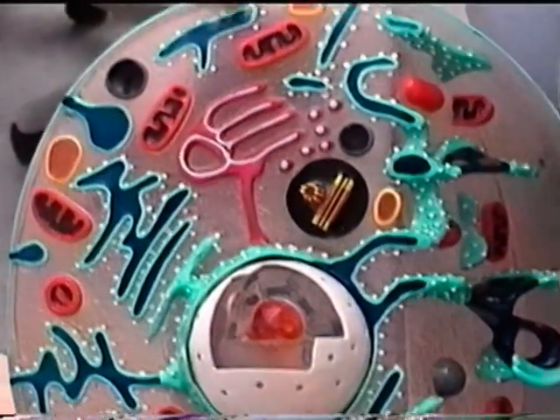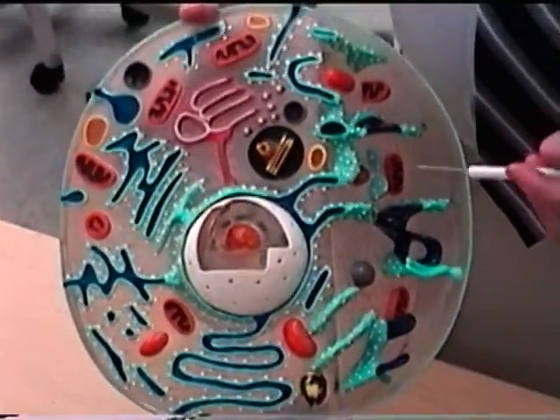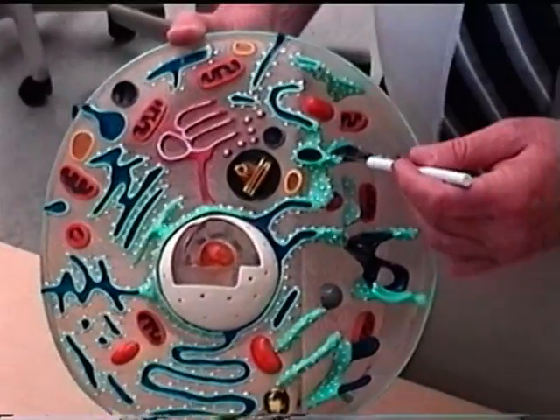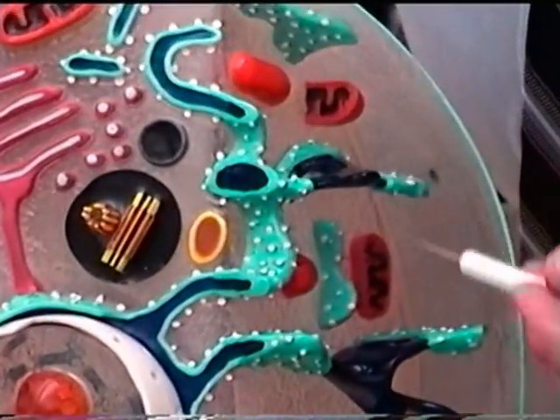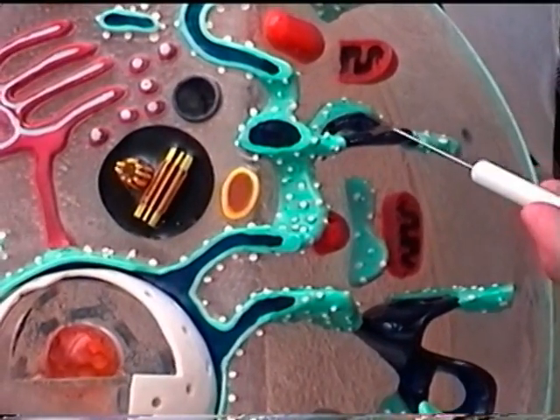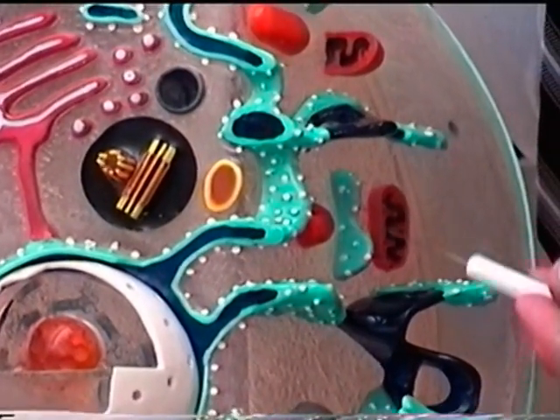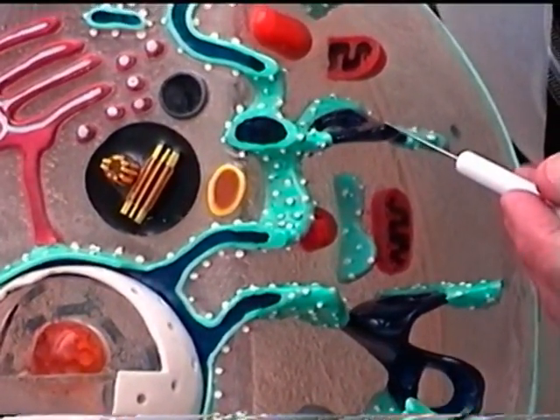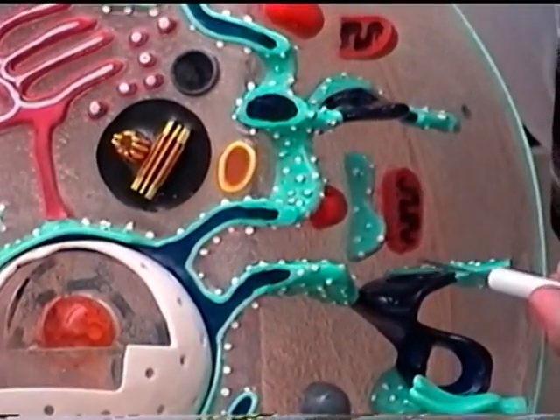Now the model has a couple of nuances. So over here where they've removed the outside with the little white dots, they're trying to represent smooth ER. So smooth ER would be the site where lipid synthesis occurs inside of cells.